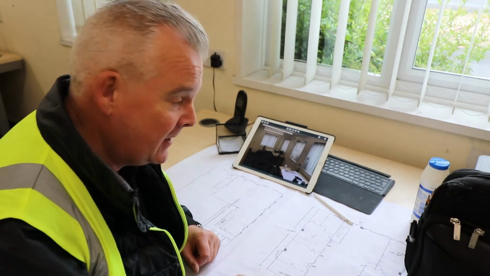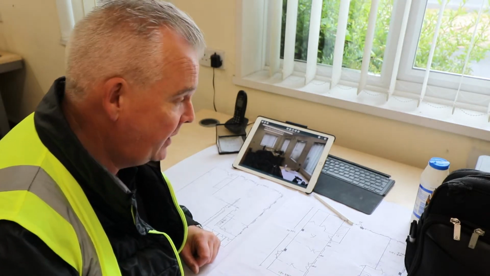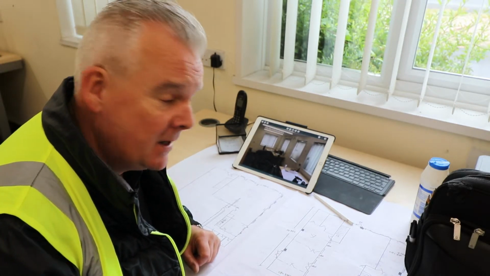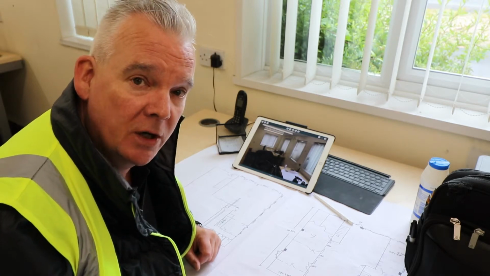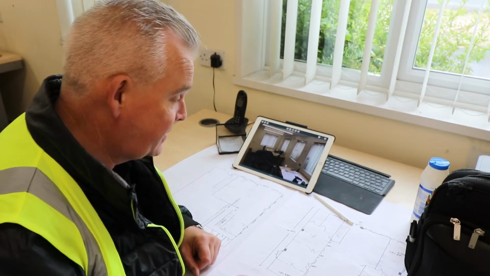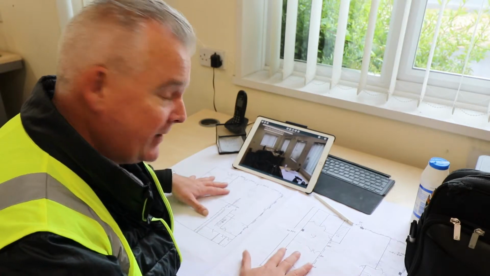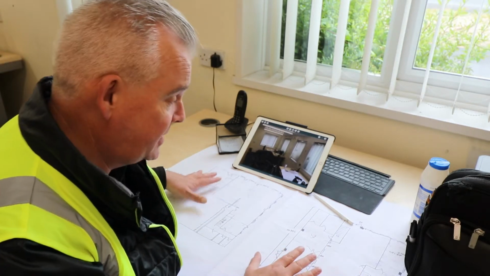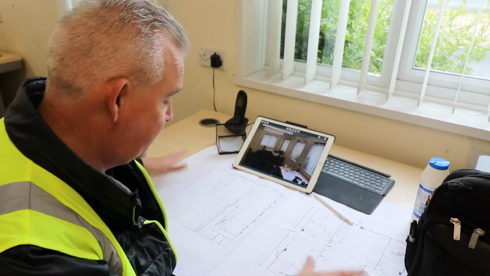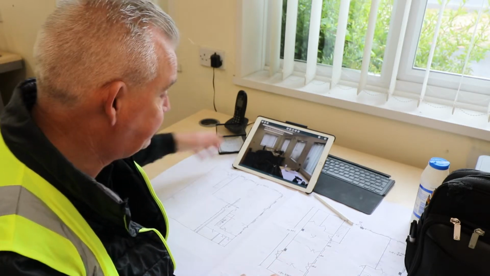There's nothing worse than getting back to the office, starting working on your CAD system, and then finding out the dimensions don't work out and you've got to go back to site. So double check, get that all right, scale it all up. It doesn't take long to do that, just so then we've drawn it all out manually.